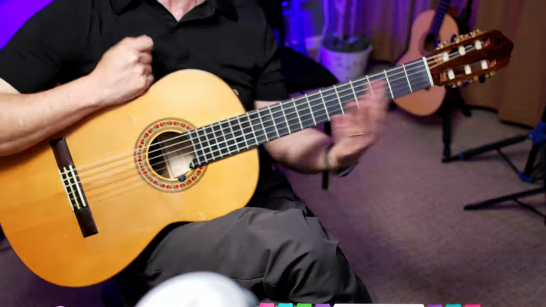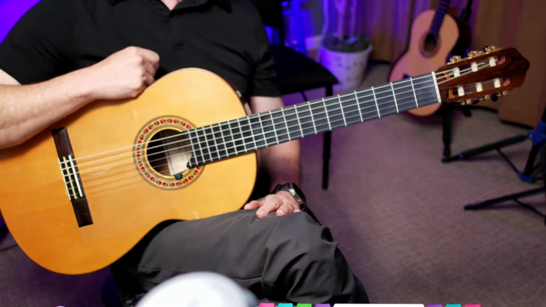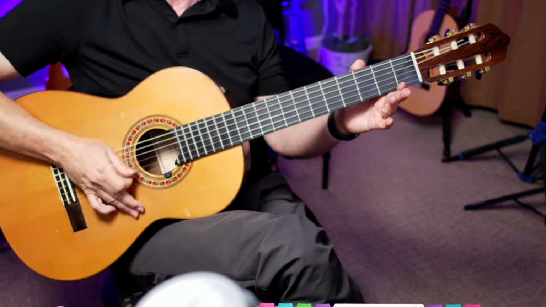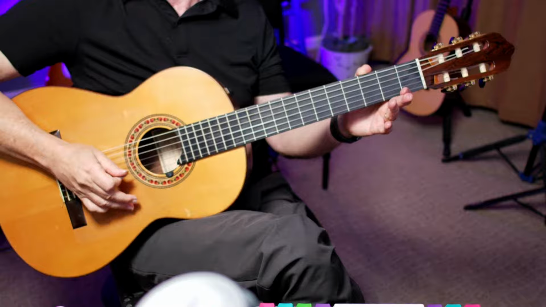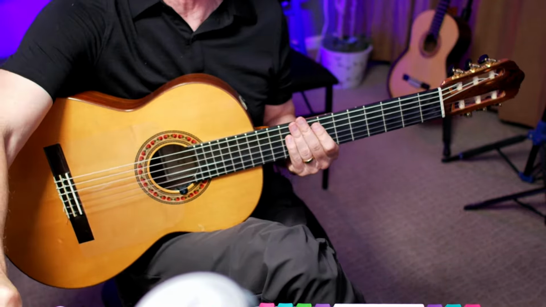And try not to hit your guitar. I know from experience over time, it'll start making dents and holes in your guitar. So yeah, don't copy that. No, especially on my nylon string guitar. I don't want to be hitting the face of the guitar.